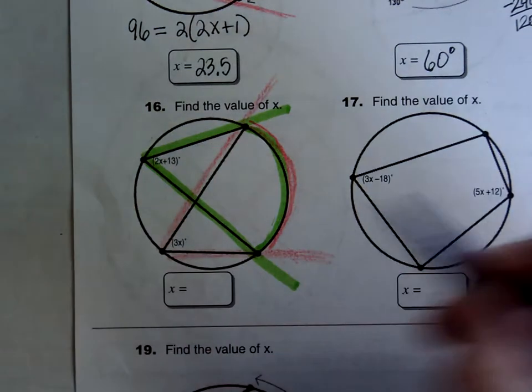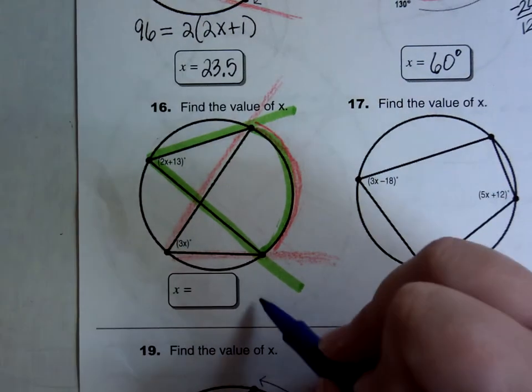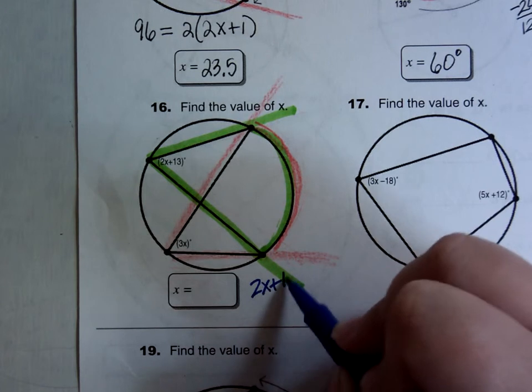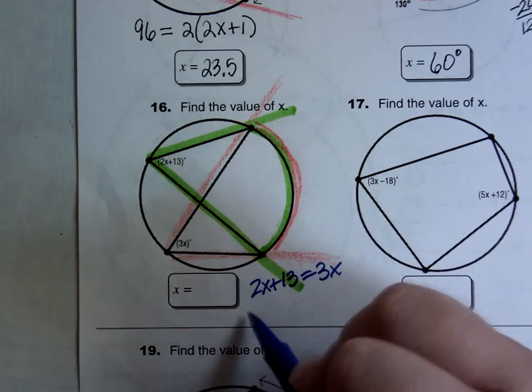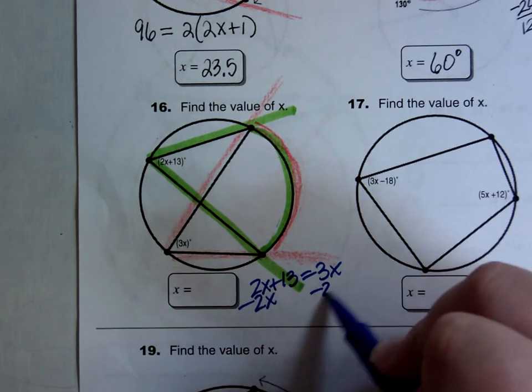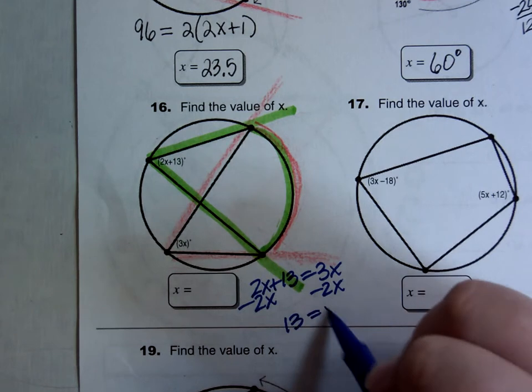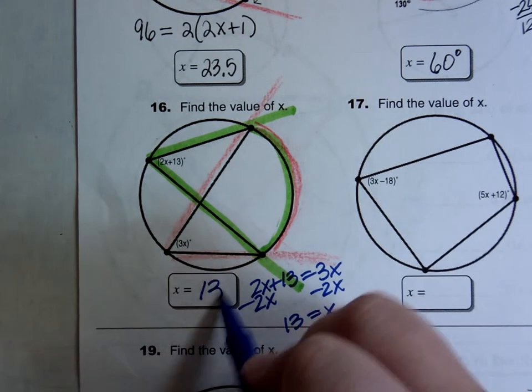So that's the equation I'm going to write. 2x plus 13 equals 3x. Collect my x's on one side. 13 equals x. And that's my answer.